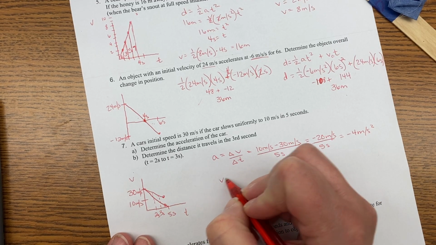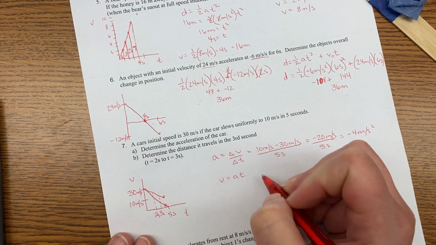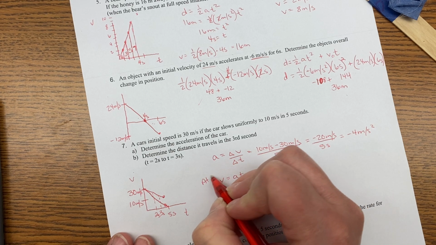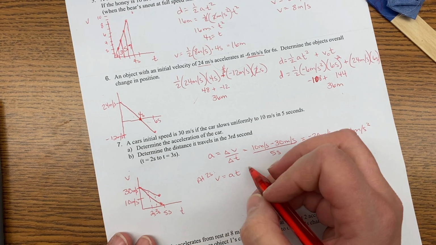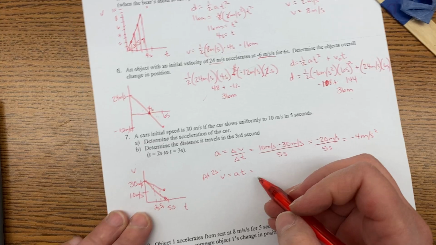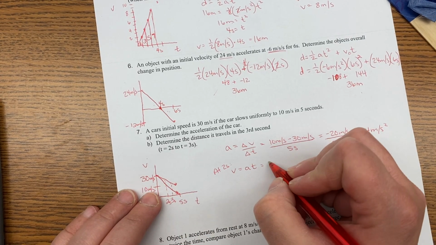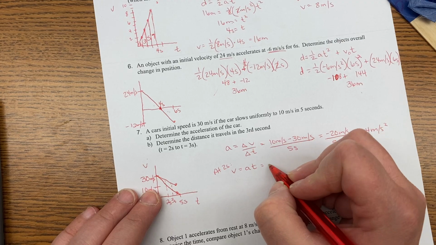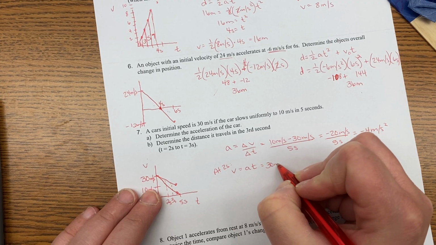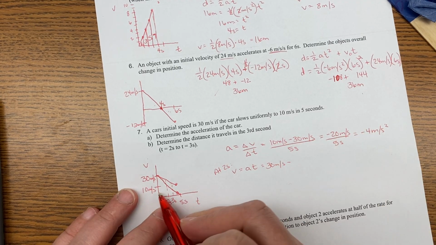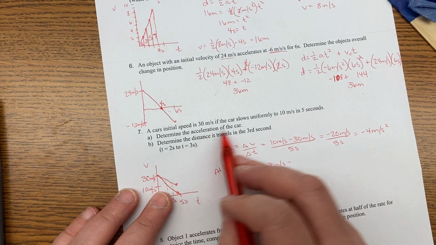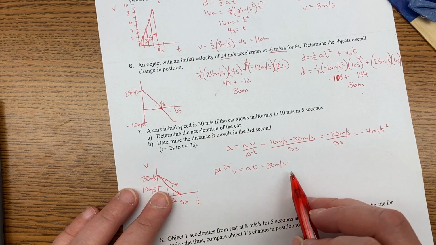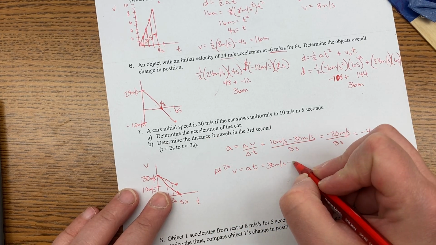So if I take my v equals at, at 2 seconds, I'm going to have to take it off of 30 as well. So I'm going to put my 30 meters per second minus my acceleration, which is negative 4.